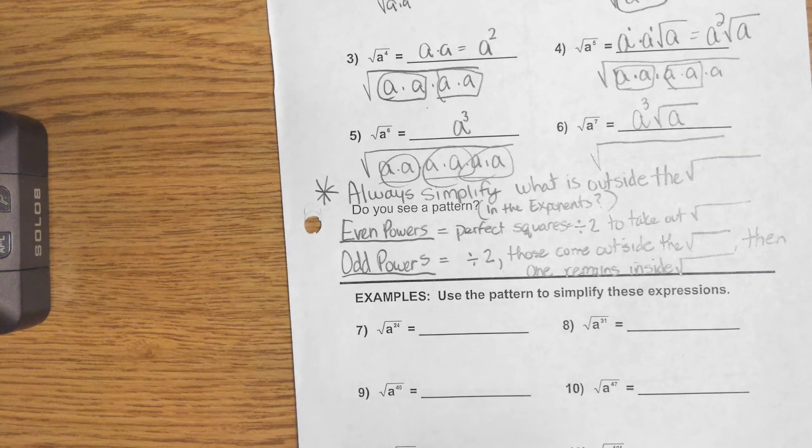Because odds are only 1 away from evens. Doesn't that make sense? Right?